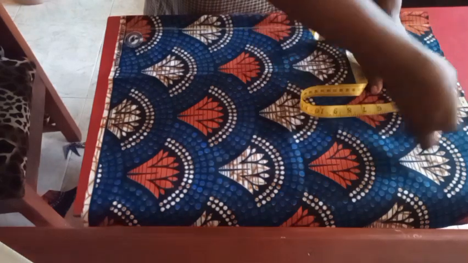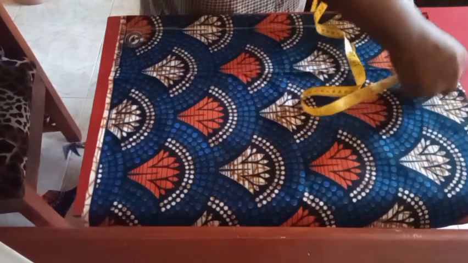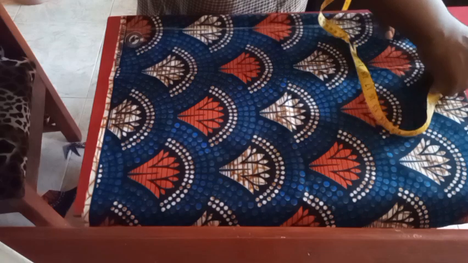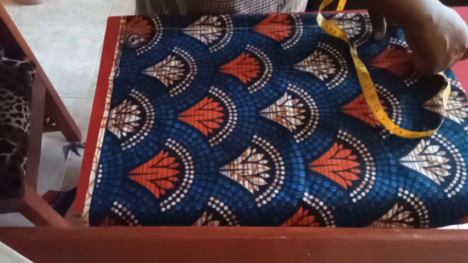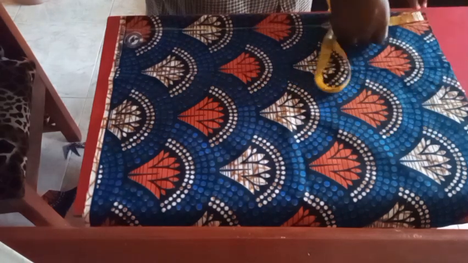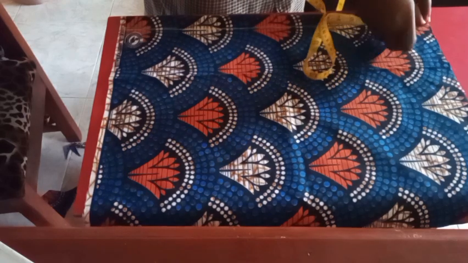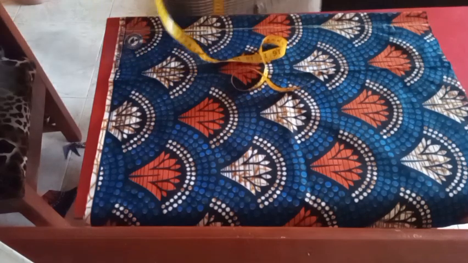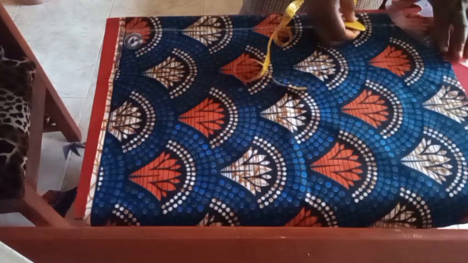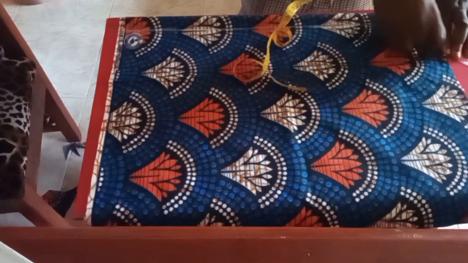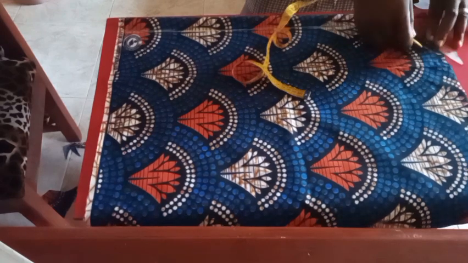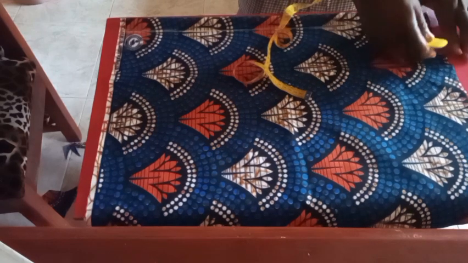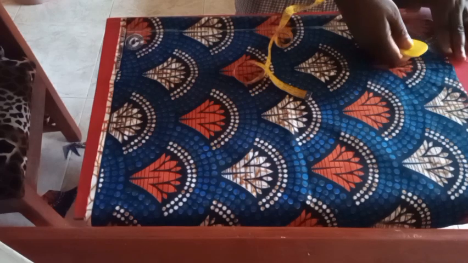Then after I'm done with that, I'm going to mark my neck width and neck depth. Neck width and neck depth for this is going to be 3 by 3. It's going to be the same as the front area. Then I'm going to use my curved ruler and connect it to make a curve. Once I'm done making the curve, I'm going to connect the shoulder to the armhole on a slant that I have already done.